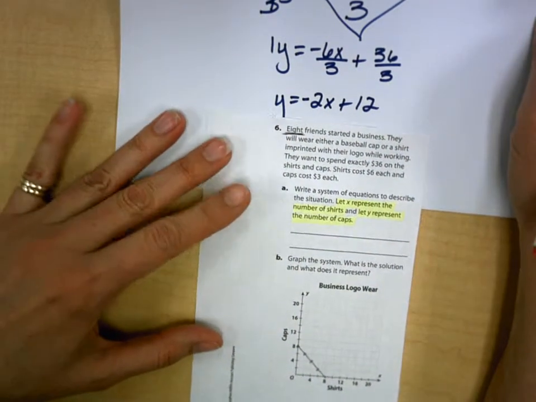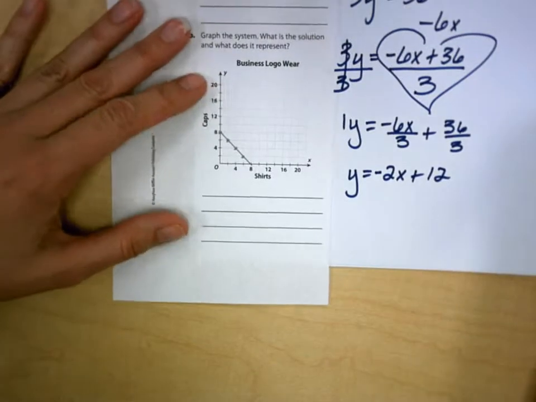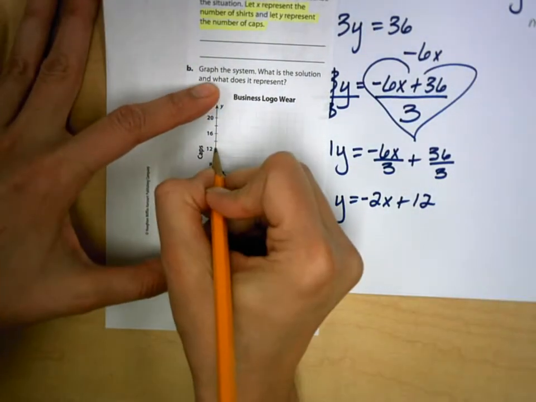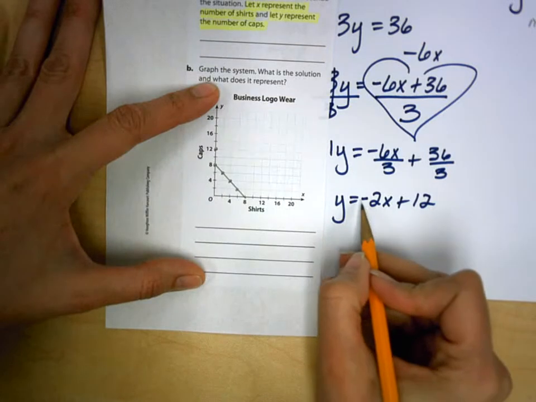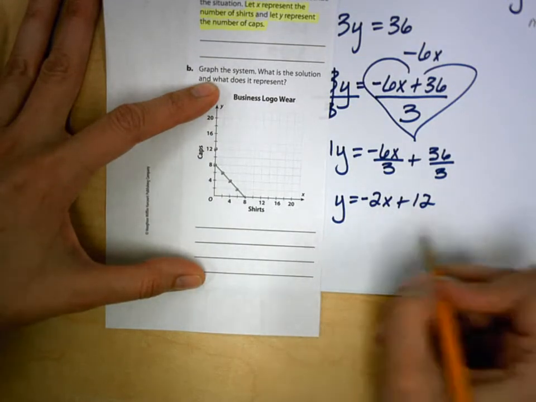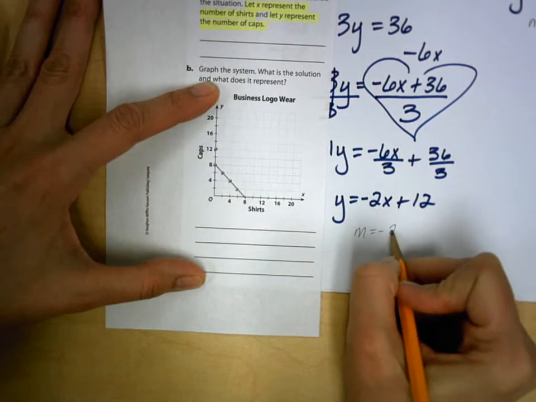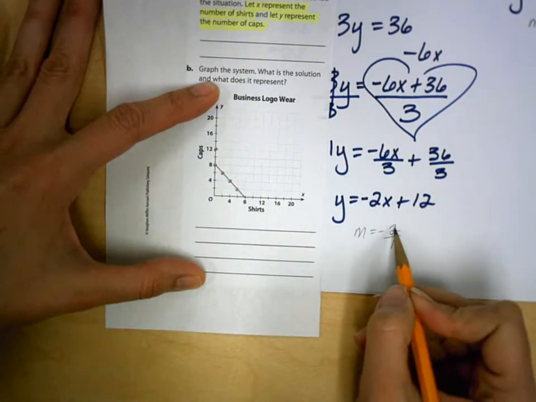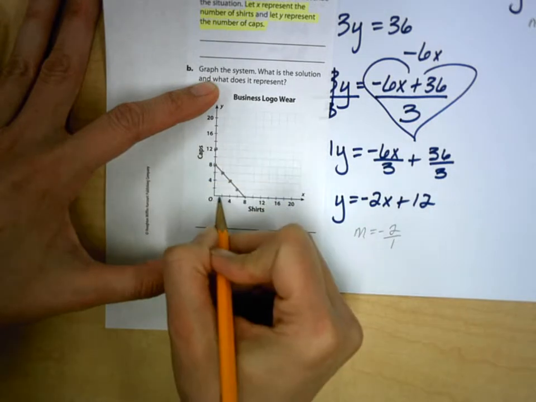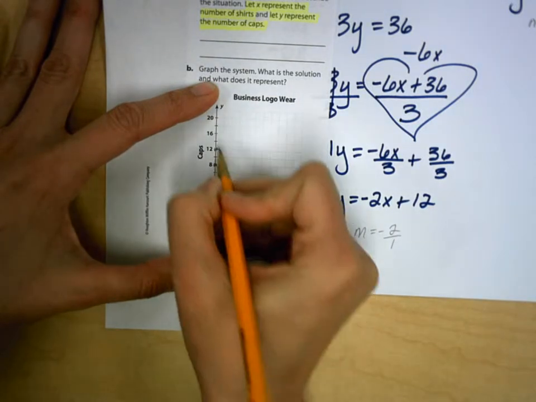Can I get all that on the camera? Let me go like this instead. Okay, my intercept is 12. My slope is negative 2. So that would be negative 2 over 1. That means a rise of negative 2, a run of 1. Going down 2 and over 1 would only be halfway here. Got to be really careful, okay?